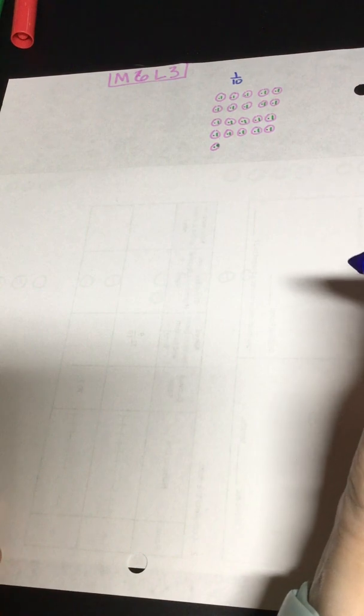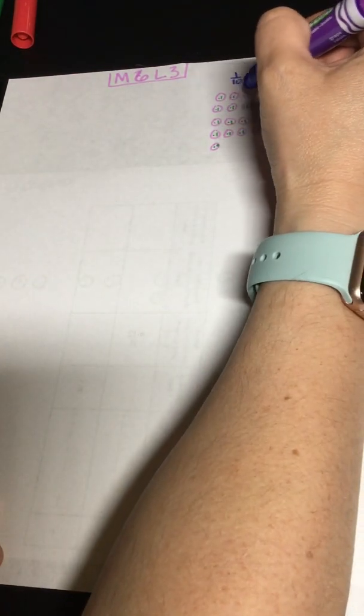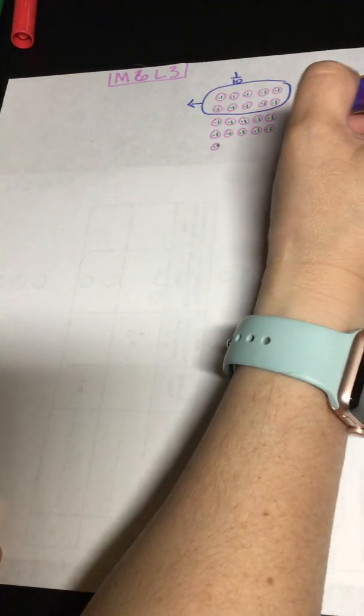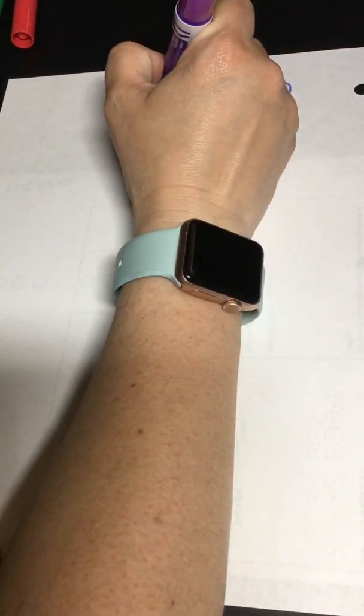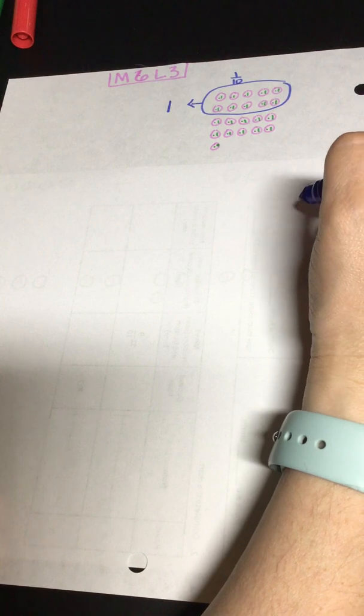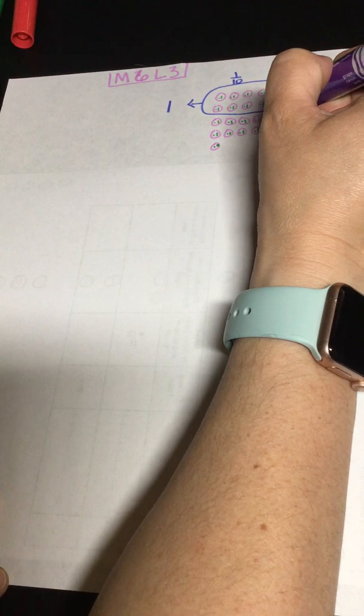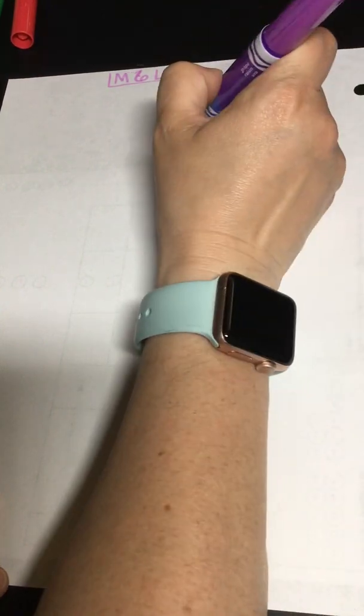Let's see if I can group them and get groups that equal 1. How many of them will I need to circle to make a group of 1? If you said 10, you're correct. So I'm going to count: 1, 2, 3, 4, 5, 6, 7, 8, 9, 10. So there's my first group. But what does this first group represent? It represents 1. Okay, do I have another group of 10? Let's count. 1, 2, 3, 4, 5, 6, 7, 8, 9, 10. Oh, there's another one. And that also equals 1.